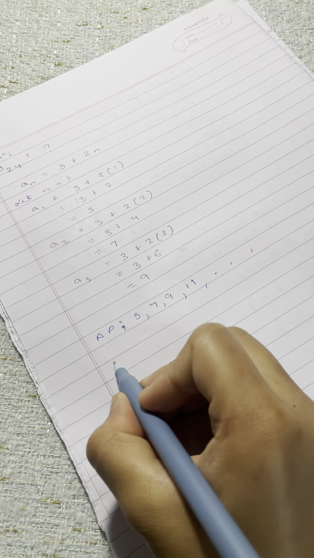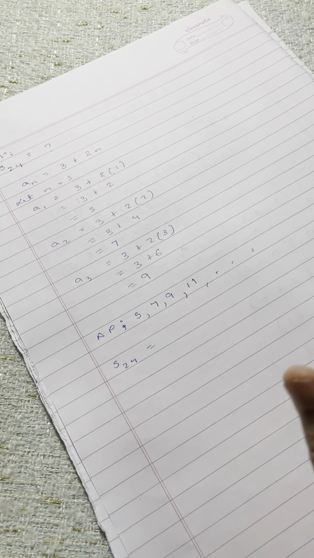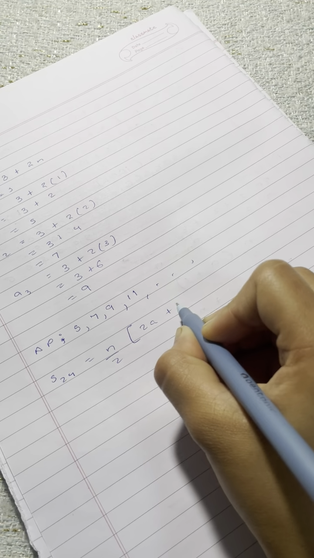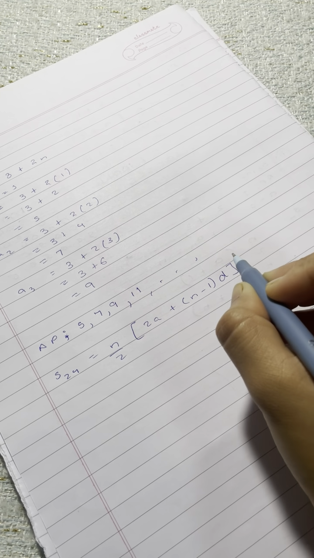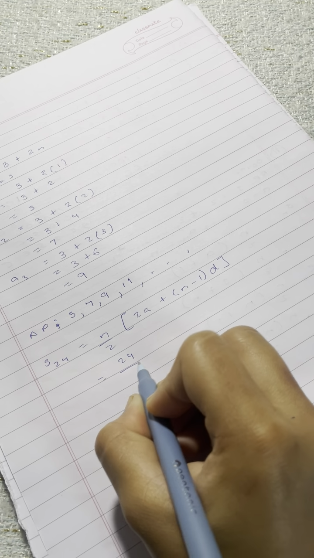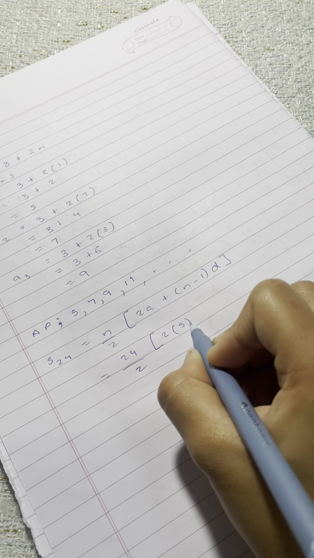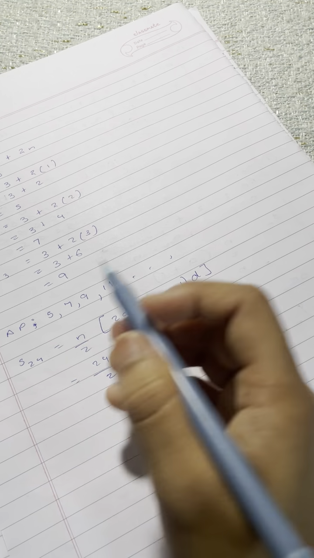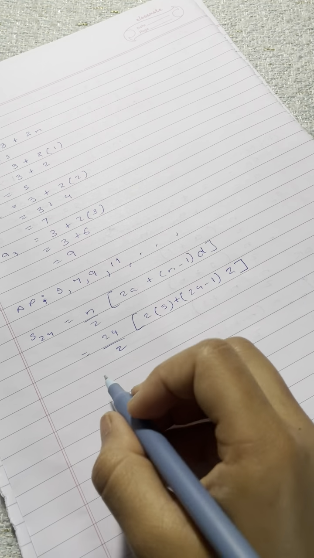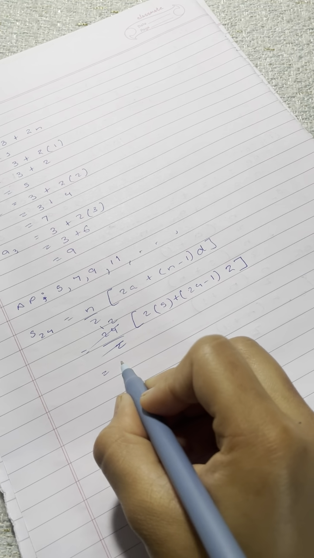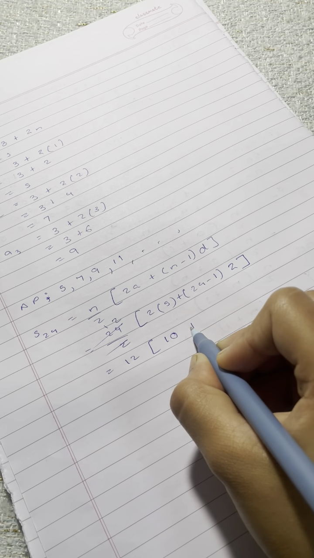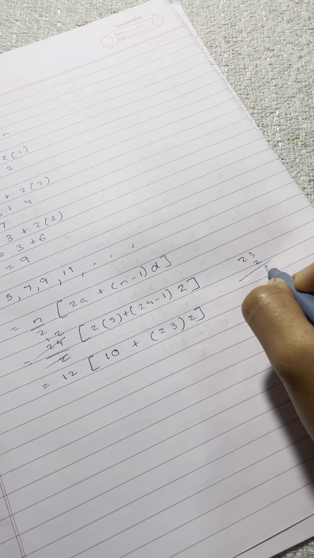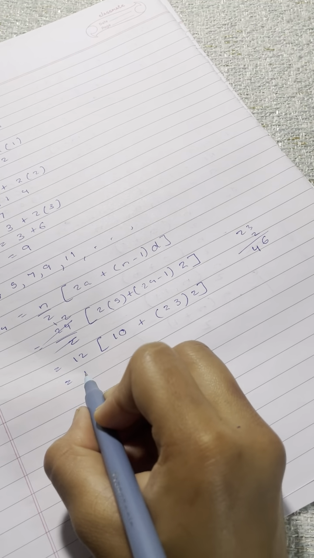And so on. To find the sum of the first 24 terms, the total, we use the formula: S_n equals n divided by 2 times 2a plus (n minus 1)d. So n is 24, divided by 2, 2a is 2 times 5, plus n, 24 minus 1, times d, which is 7 minus 5, that is 2. So 12 times (2 times 5 is 10, plus 23 times 2, 23 into 2 is 46).